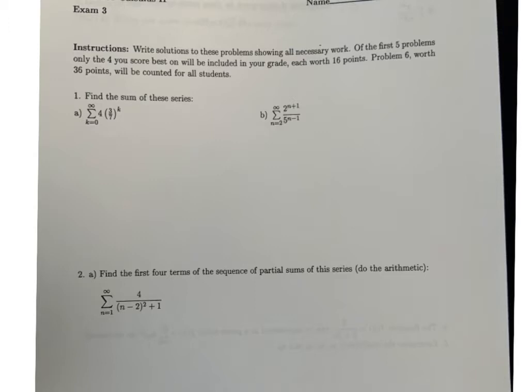So here we go. Problem number 1, 2 series. Notice the instruction: find the sum. I'm not asking whether they converge or diverge. I'm asking you to find the sum, which means we're looking at a pretty narrow set of possibilities. And given the emphasis in class, not surprisingly, these are both geometric series.